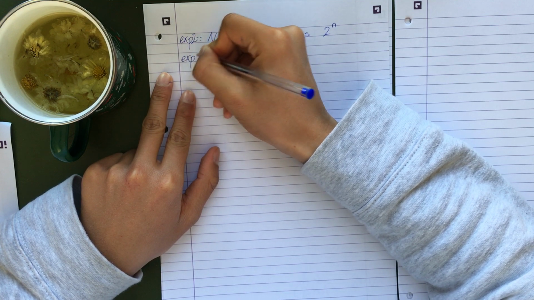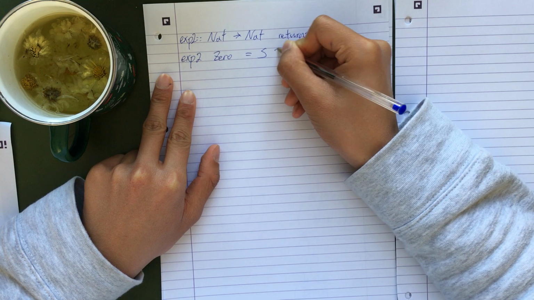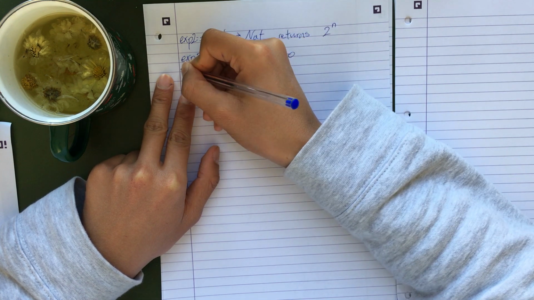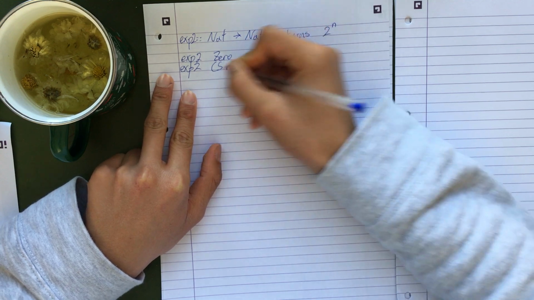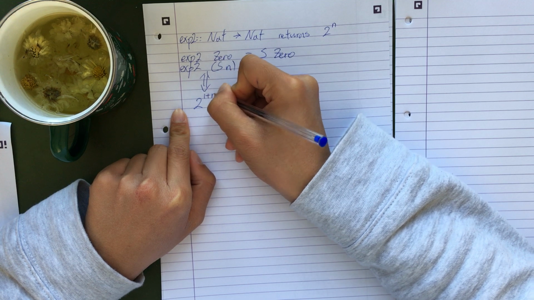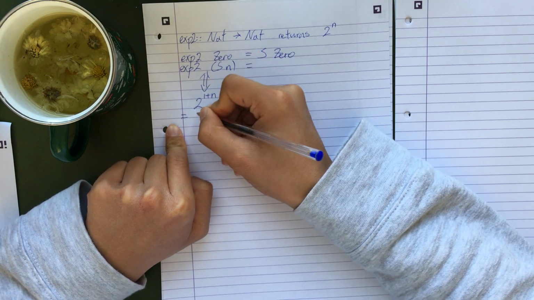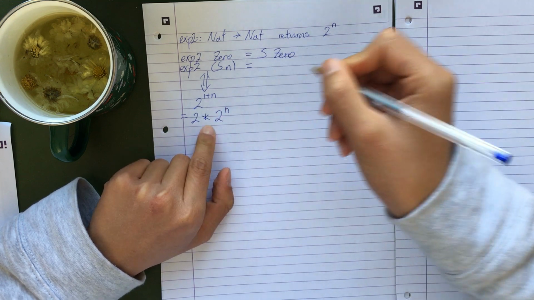So we have exp2 of 0. 2 to the power of 0 is 1, so that's going to be S0. exp2 of a non-zero number, well, that's like saying we have 2 to the power of 1 plus n, which if we expand out is the same as 2 times 2 to the power of n.